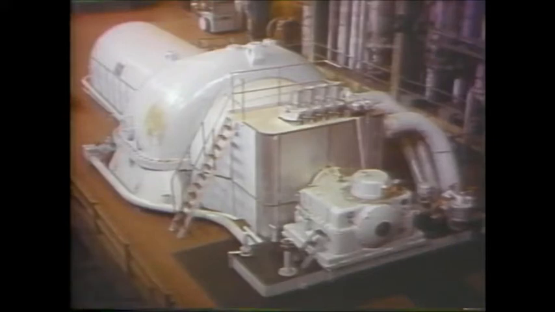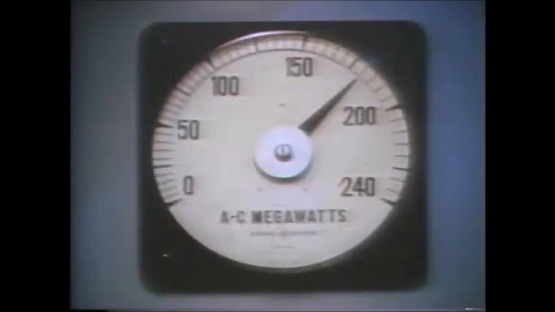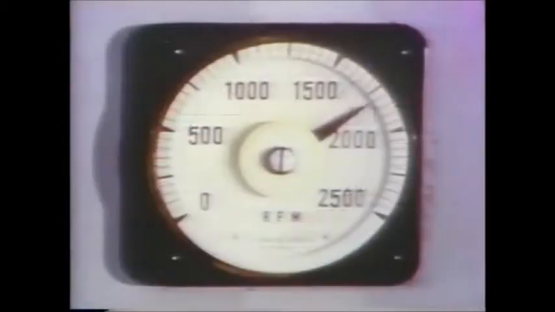Now, later on in your training, we'll be going into more detail. Then you'll learn how the load is controlled when the turbine is attached to the system. For now, though, we'll discuss the basics of speed control on a turbine that's not attached to the power system.